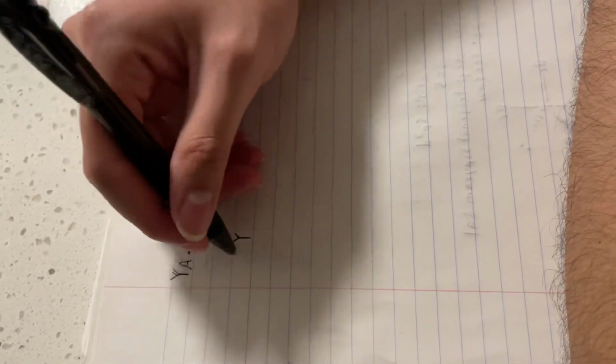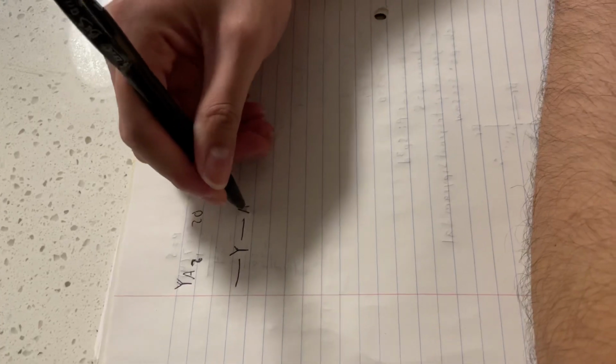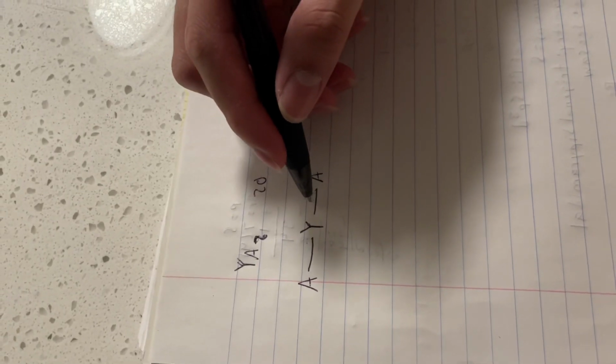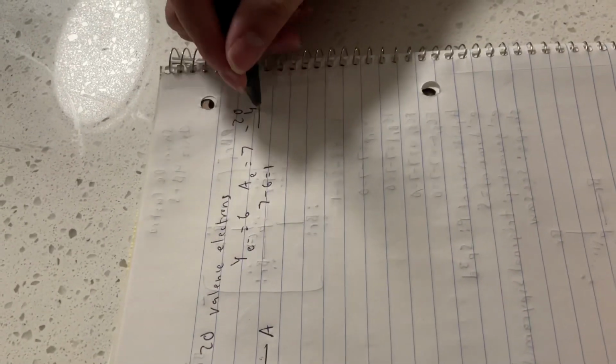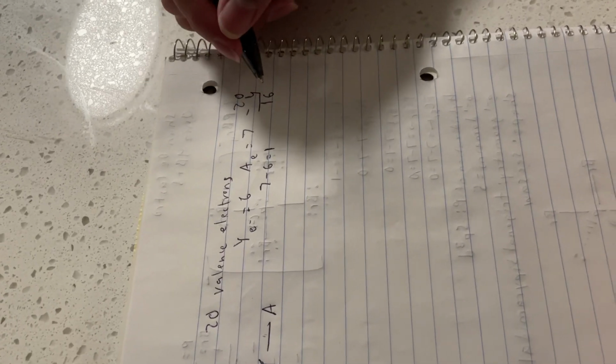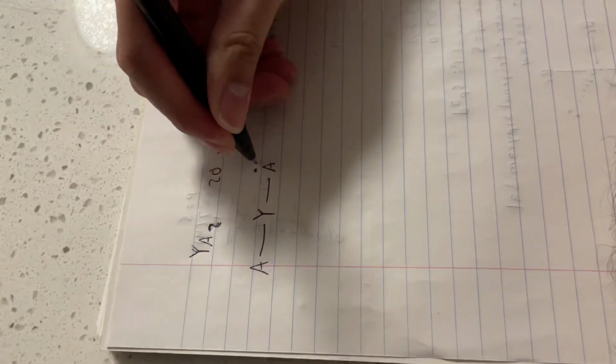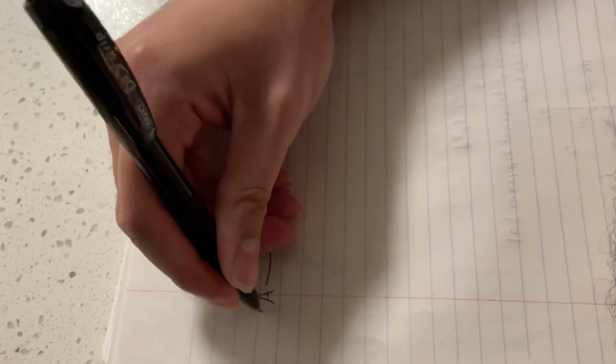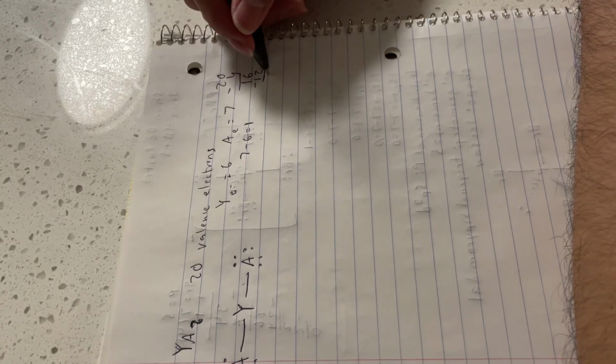So now go back to the Lewis structure. We have A, Y, and A joined by single bonds. And then we know that there's 20 valence electrons total. So we just take 20 and subtract how many bonds we have already. We have 2 single bonds, so that means there's 4 electrons used. There's 16 left, and we'll put however many we can in our terminal atoms, which are A. In this case, we can put 12 in our terminal atoms, so that is minus 12.